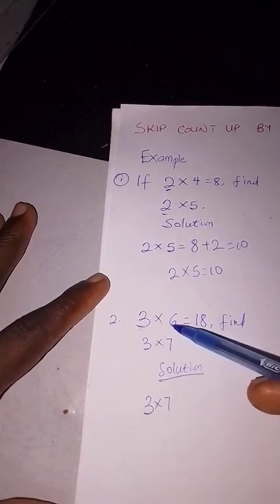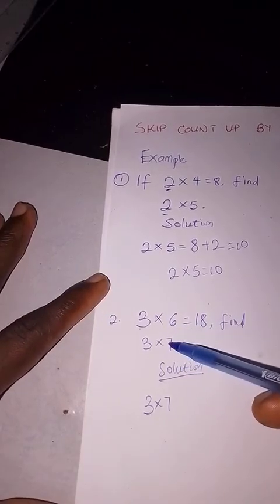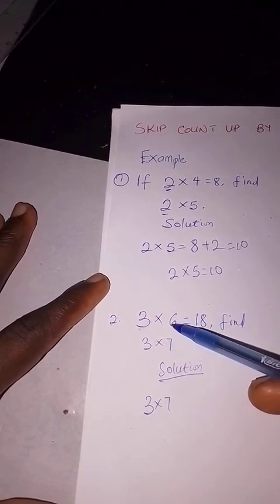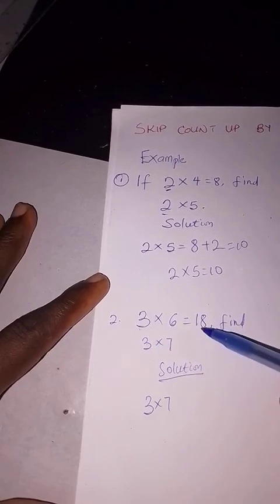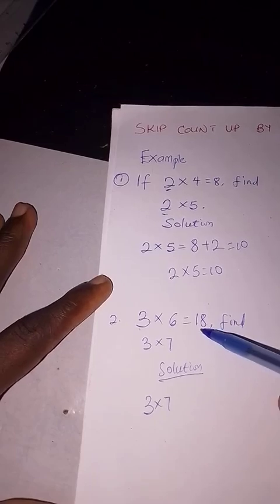Then look for the difference between 6 and 7. And so the difference between 6 and 7 is 1, because 7 minus 6 is 1. So since the difference is 1, you add the common number, which is 3 here, once to the answer given in the expression or in the question.